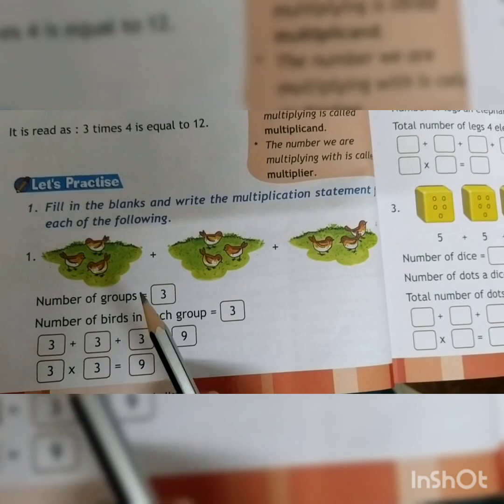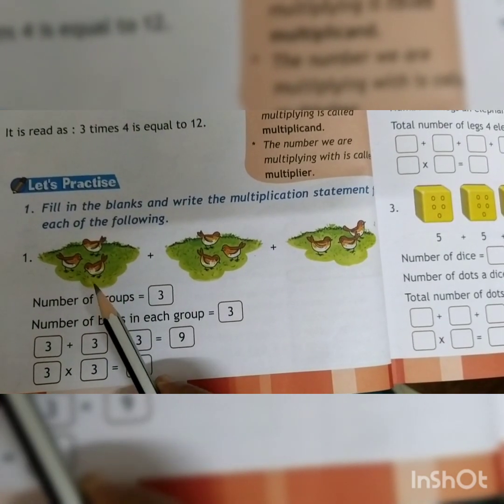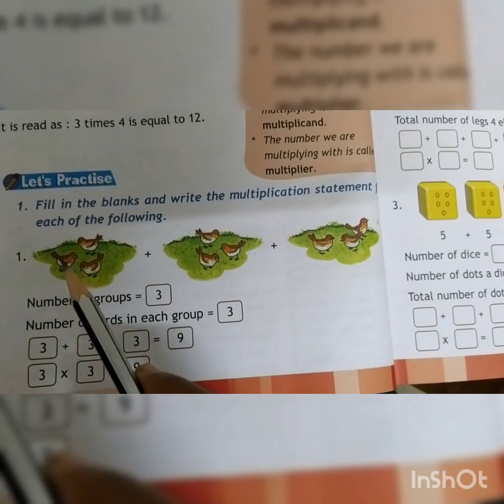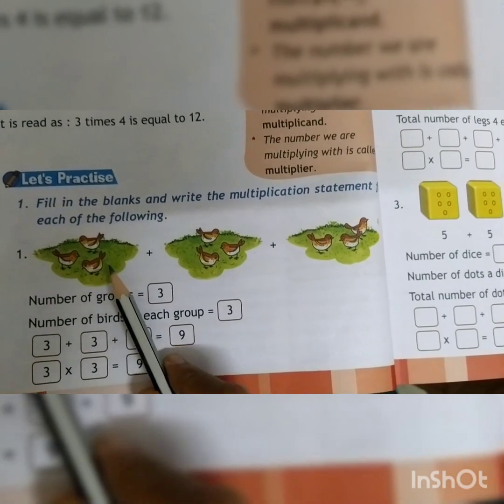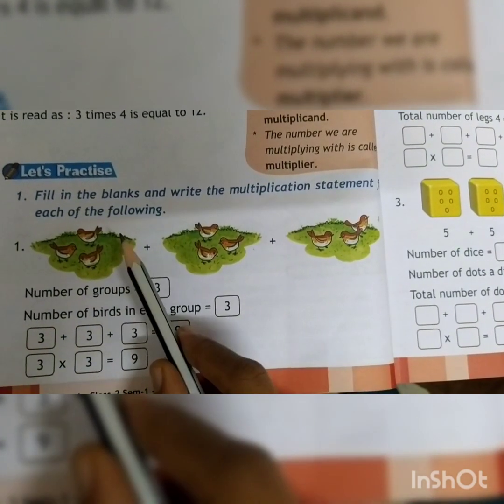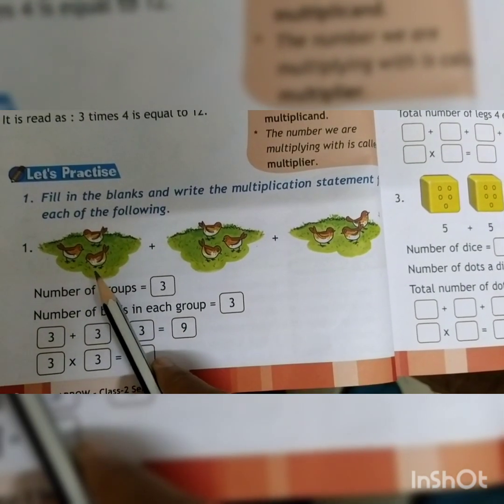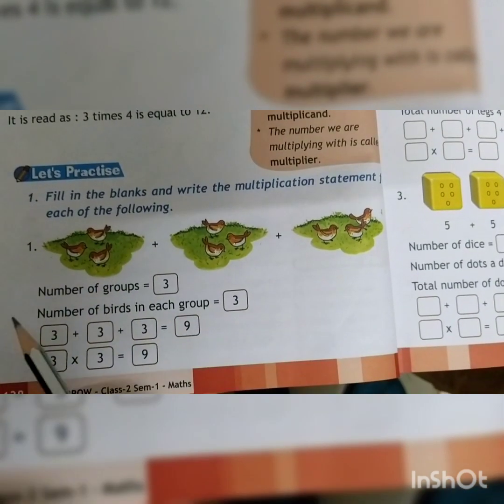Then the number of birds in each group. All of you try to count the number of birds in each group. Here we can see there are 3 birds in each group.